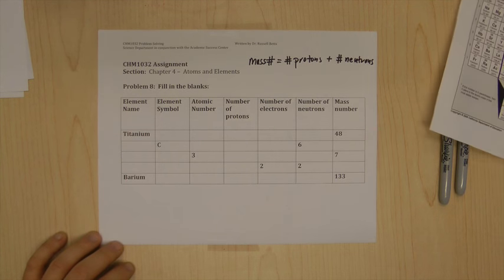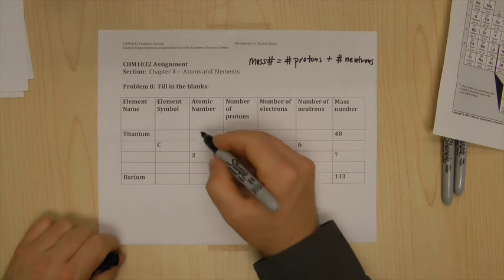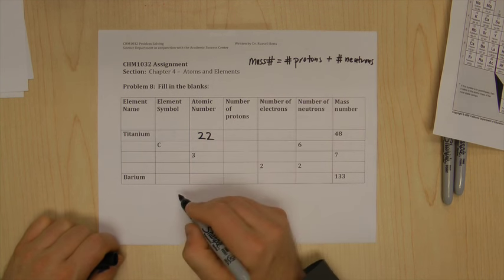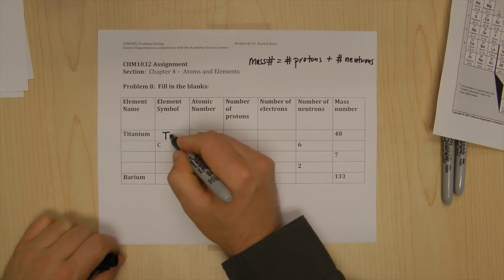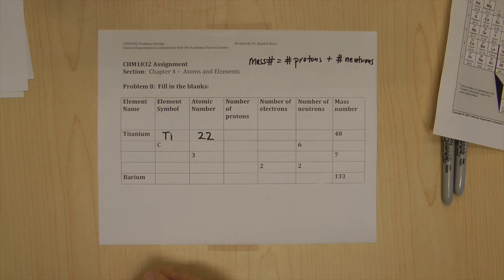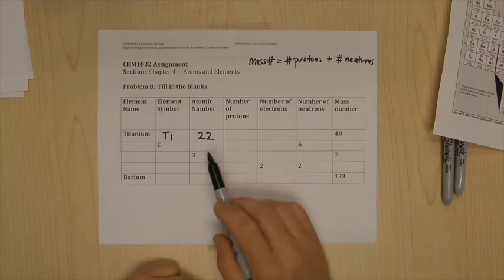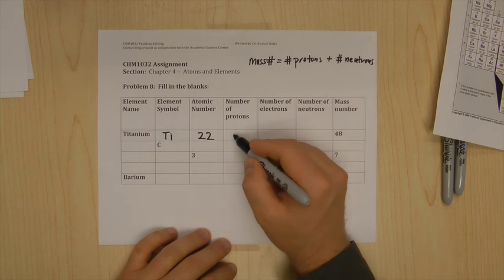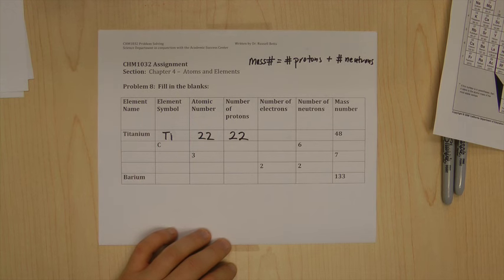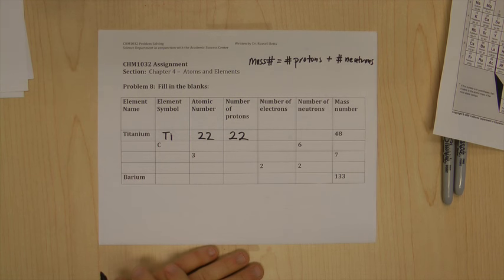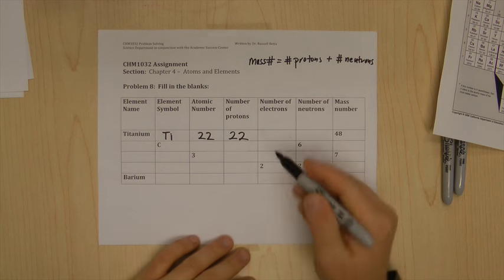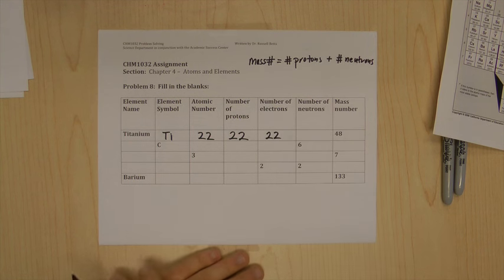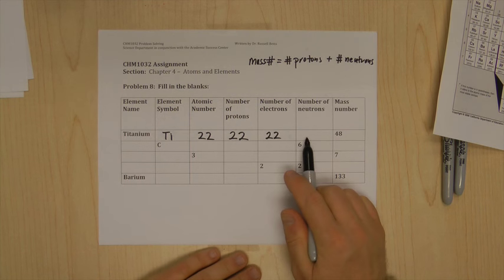Titanium is element number 22. Symbol is Ti. So far we filled in two little blanks in the table relatively quickly just by using the periodic table. So we know the atomic number is 22, so that means the number of protons is also 22, because protons and the atomic number are the same thing. All right, number of electrons. Well, we know that the number of electrons equals the number of protons in an atom, so these also must be 22. Now the little harder one is the number of neutrons.